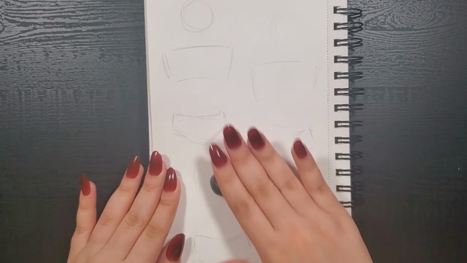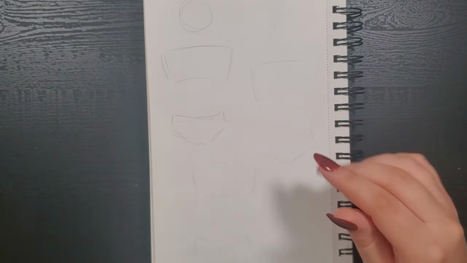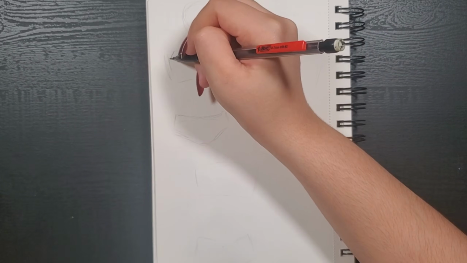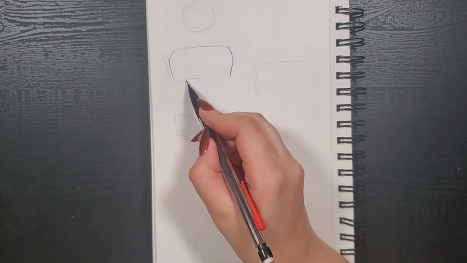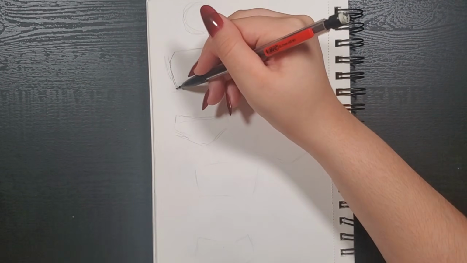But if you've watched my other videos as well, you know that I'm currently working on a story that is set in fantasy times. So I wanted to put in some practice on actually drawing something that you might see in the story that I'm creating. So firstly, I'm going in and drawing just what I know from memory.